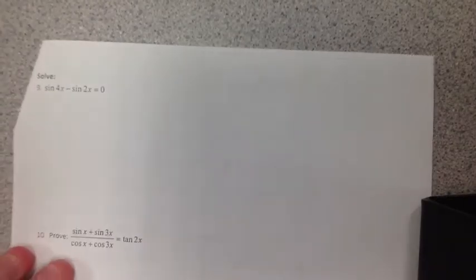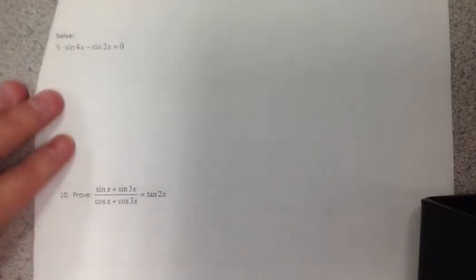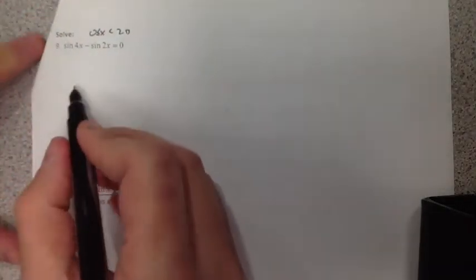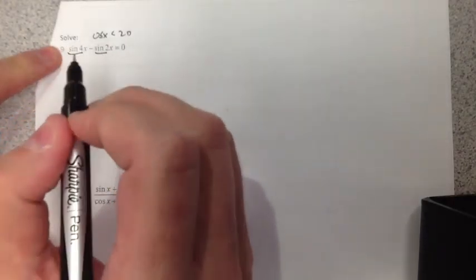Now, number 9, this one is going to have a lot of answers. Welcome to the most answers you'll probably ever get. We want to answer for everything for x between 0 and 2 pi. Okay? So, if I were to solve this one, this is sine of 4x minus the sine of 2x.